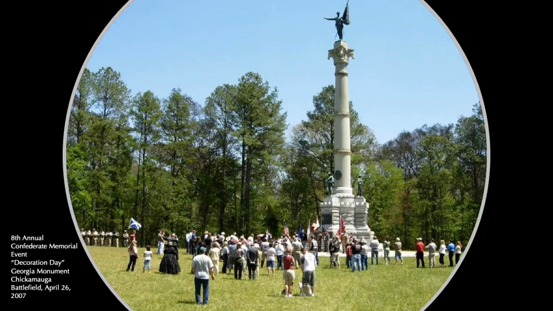This is the Georgia Monument at Chickamauga Battlefield. And here we see a celebration of Confederate Memorial Decoration Day in 2007. So it's important to remember that some of these memorials have also been traditionally not only just a static symbol, but also a site for ritual activities and commemorations. Taking a look at this, we see, first of all, the size of this thing. It's huge. And then also there's the soldier standing at the top holding the flag, standing in a heroic position.